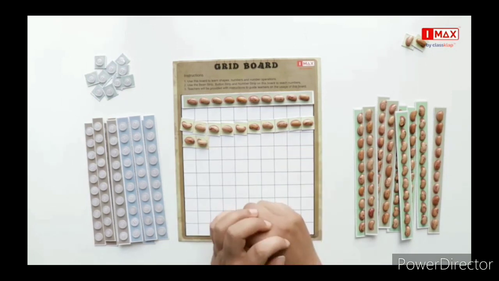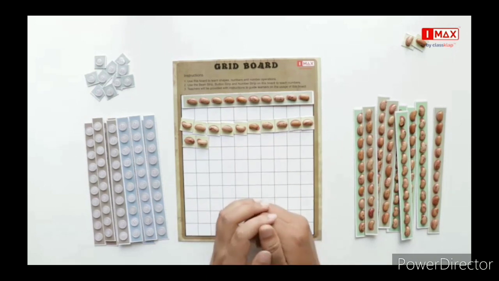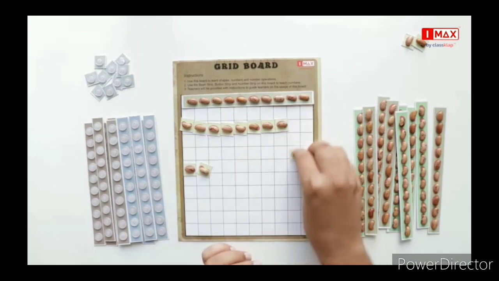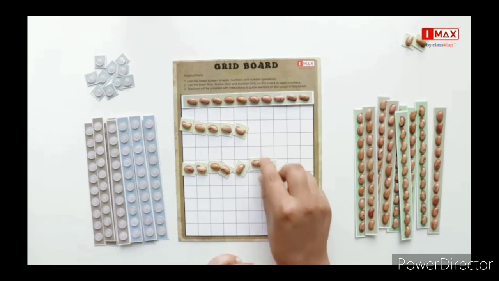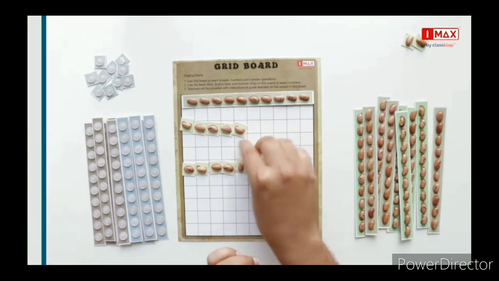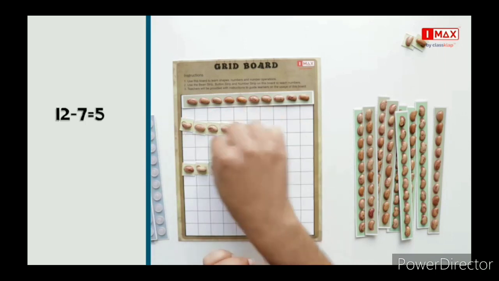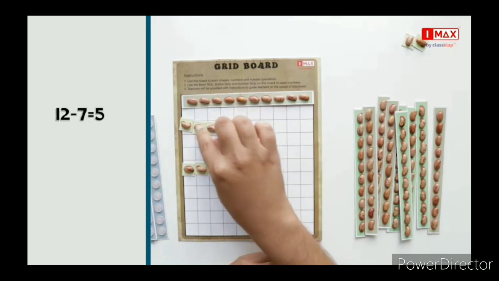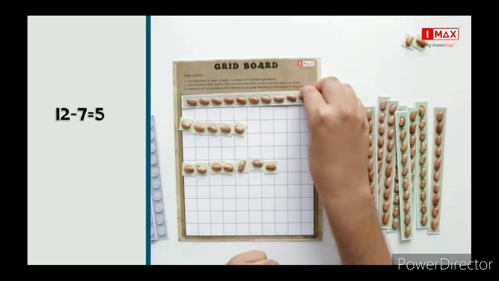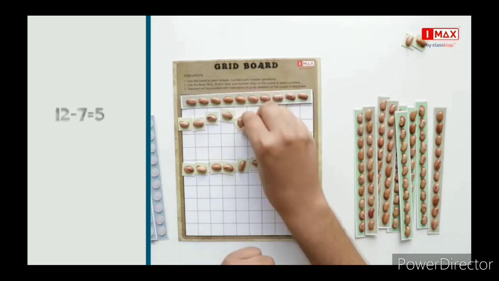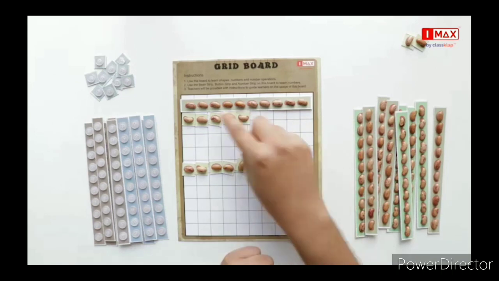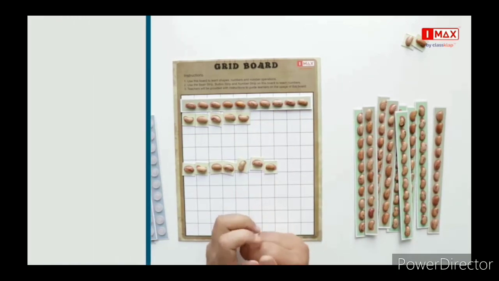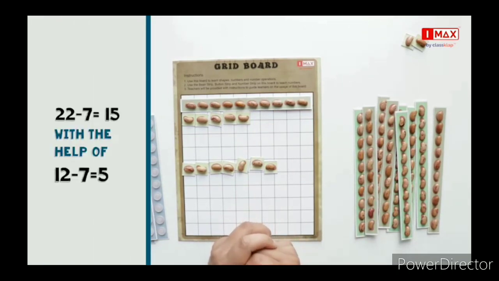Now if you notice it closely, this is 12 and we want to take away 7. So we'll go ahead and take away 7. So there are 1, 2, 3, 4, 5, 6 and 7 beans. What remains is 5 individual beans. So 1, 2, 3, 4, 5 and there's a 10 strip. If we bring them together, the number becomes 15. 10 and 5, 15. So 22 minus 7 is 15.